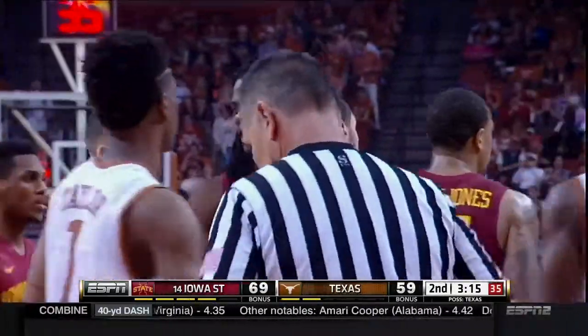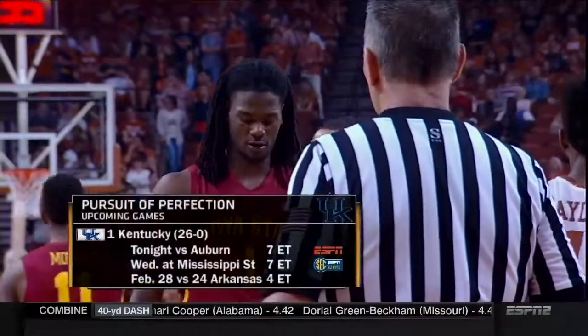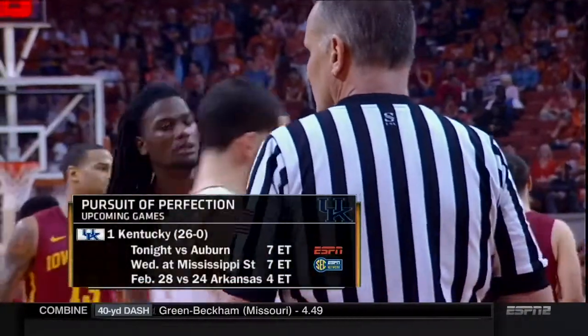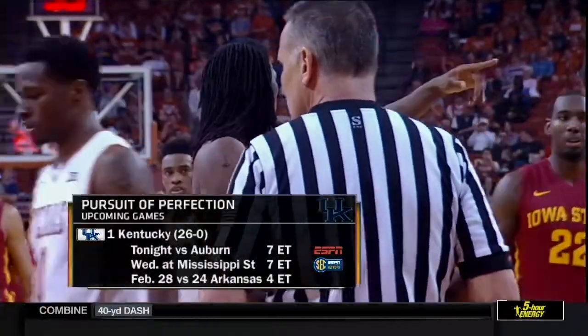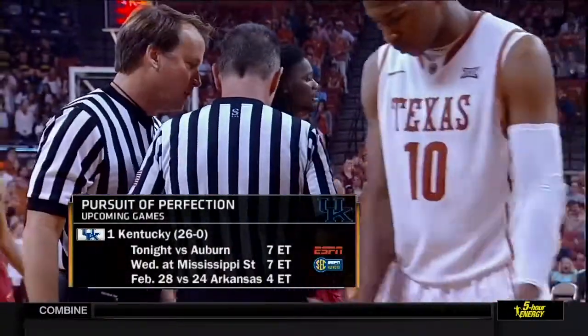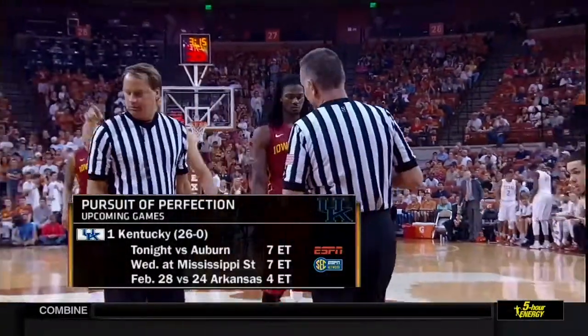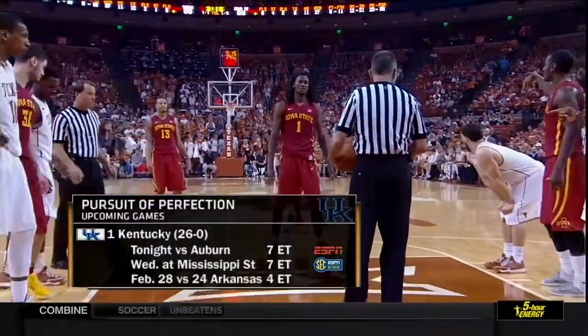And the interesting thing about Kentucky is the minute they go 40-0, if that is the case, John, knowing him, will start talking about 80-0. Right. Because he needs to have a challenge.